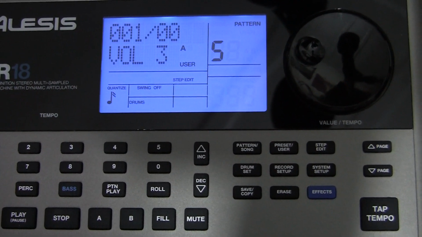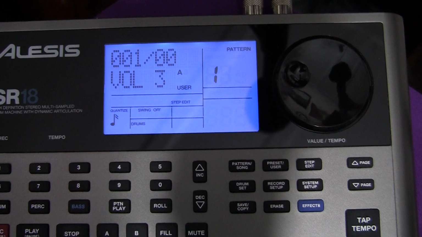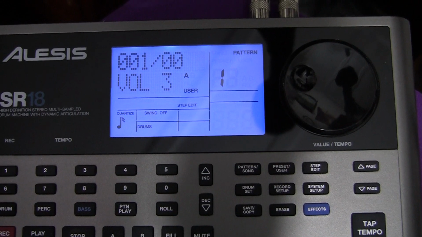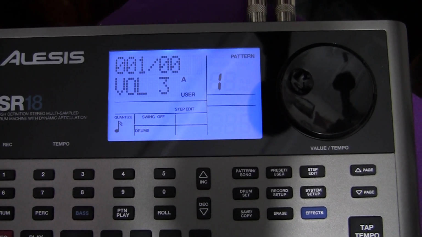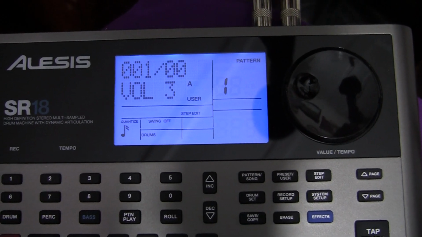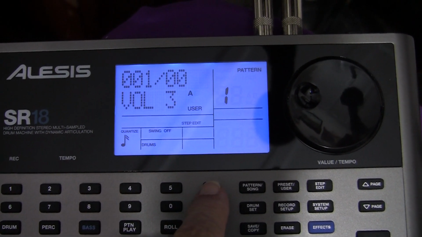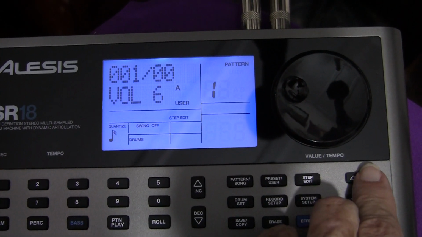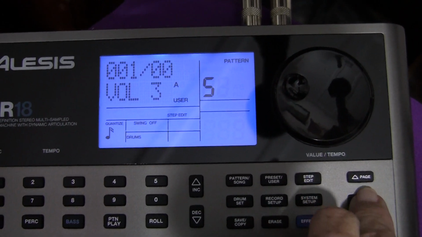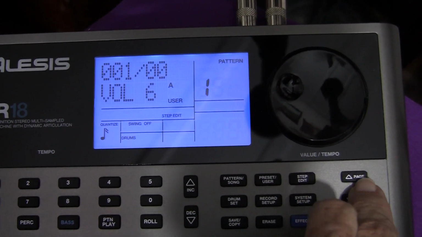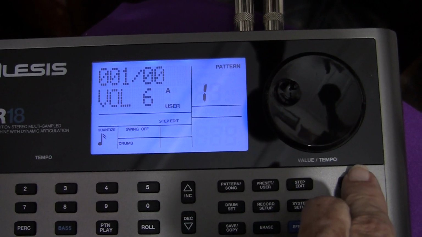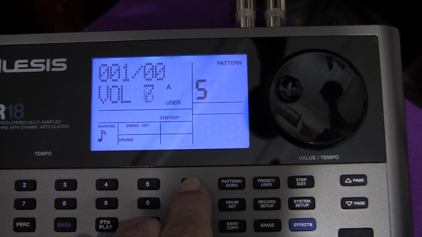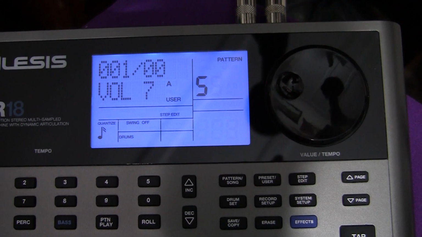Now we will want to get the accent. Okay, the number 1 on the right side tells us that it's pad 1 that's been struck in this particular screen, and that's the kick. So to raise the volume, we can use the increment and decrement keys. So let's raise the volume there, and to test it we can use the page up and down keys. Alright, so that should be loud enough at 6. Now we need to accent the hi-hat, so we need to raise that volume too. So we'll use, say, 7.